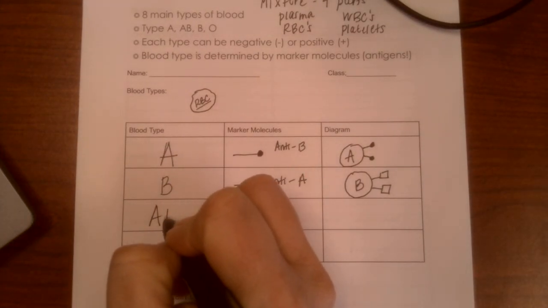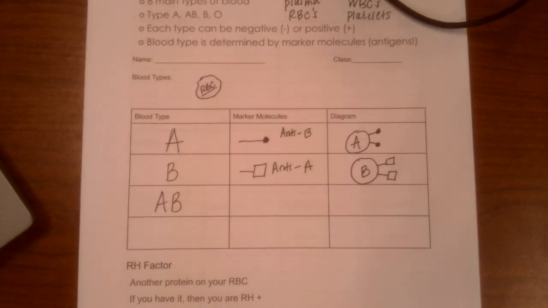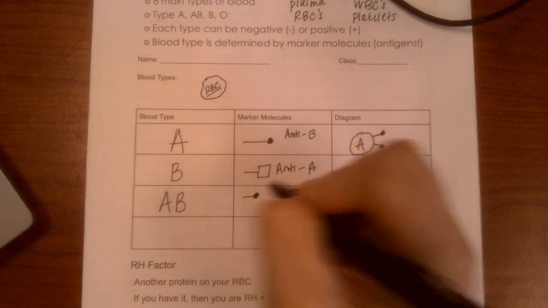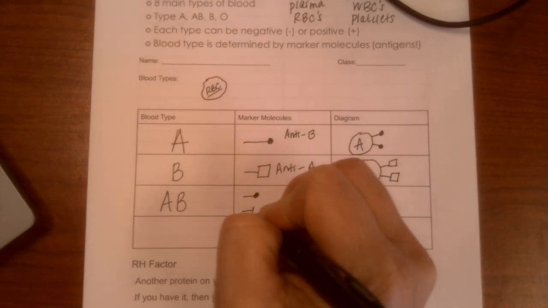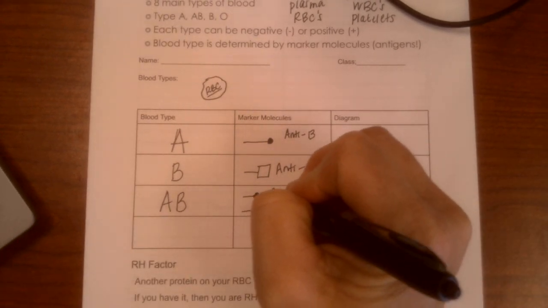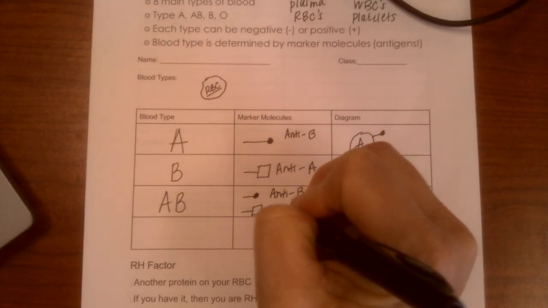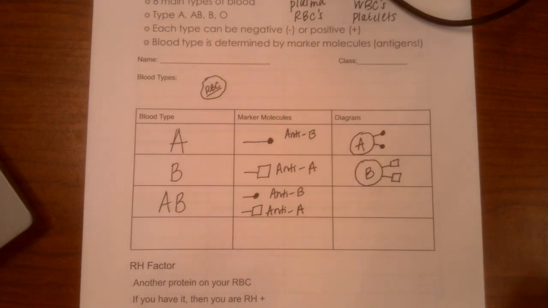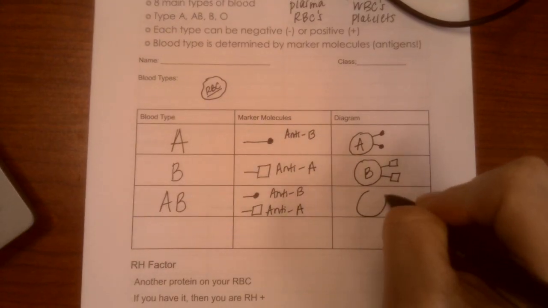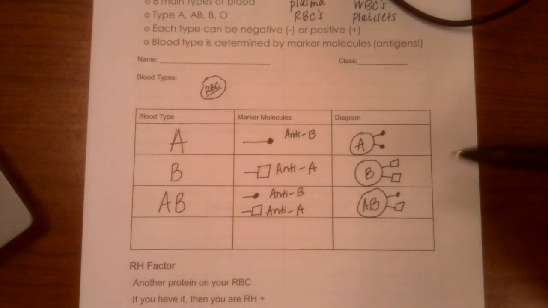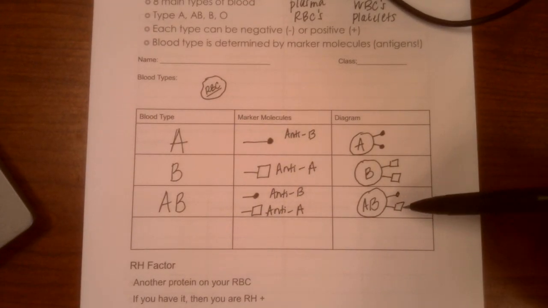Another unique blood type that's actually pretty rare is called blood type AB. And what's kind of interesting about blood type AB is it has two marker molecules. It actually has both anti-B and anti-A. So if I'm drawing this red blood cell and I am type AB blood, then this is what mine's going to look like. So my red blood cell makes both of these.